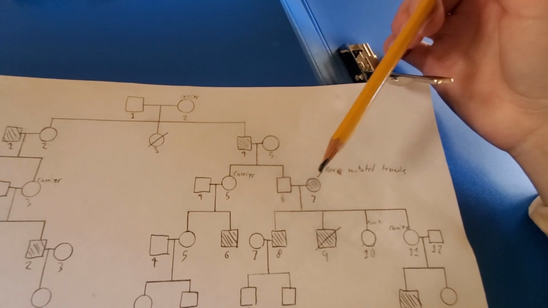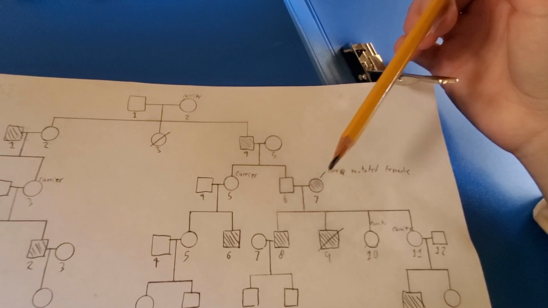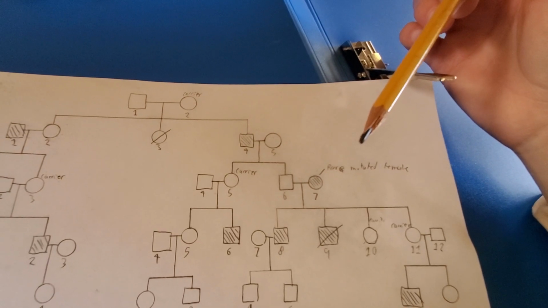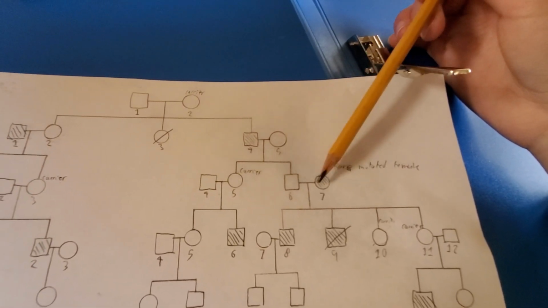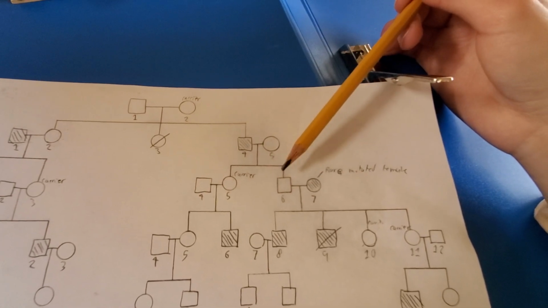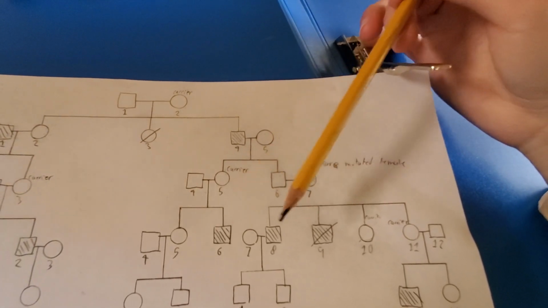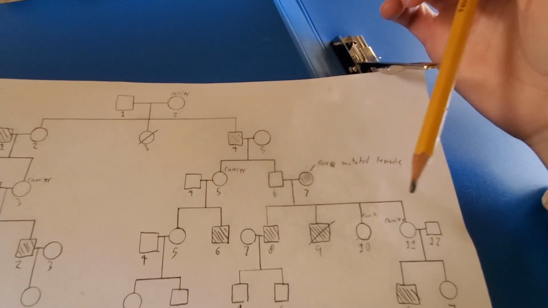But in this case, this female has the expression of the G6PD deficiency. So in this case, this male doesn't have any deficiency at all. They had 2 male kids and 2 female kids.